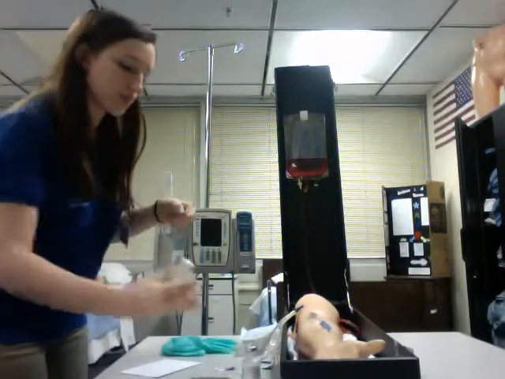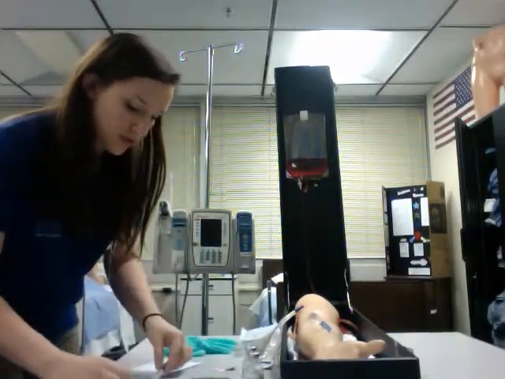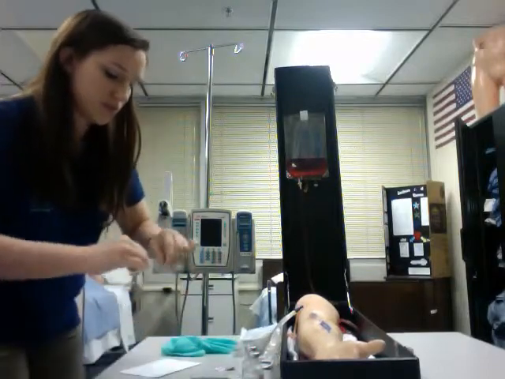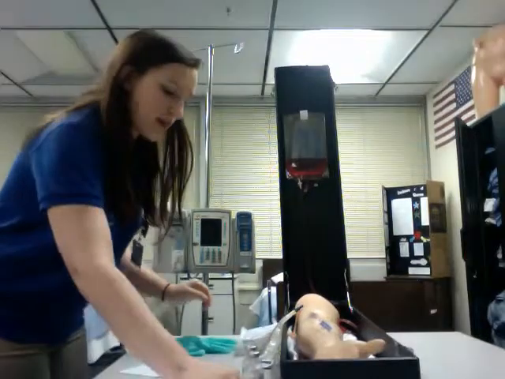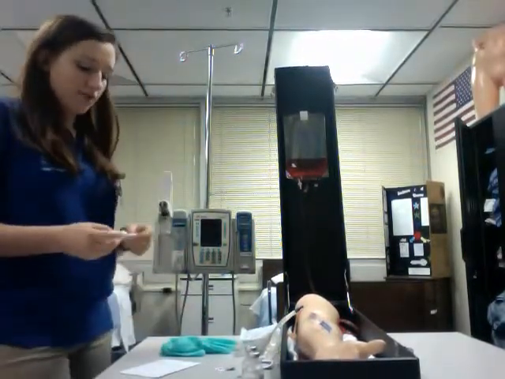Okay, I have my normal saline ready for the flush. I'm going to discard this needle in the sharps container. So this is all set. And now I'm going to draw up half a milliliter.